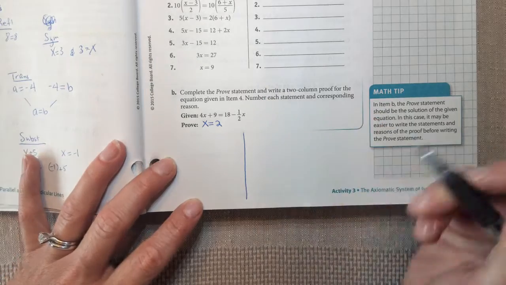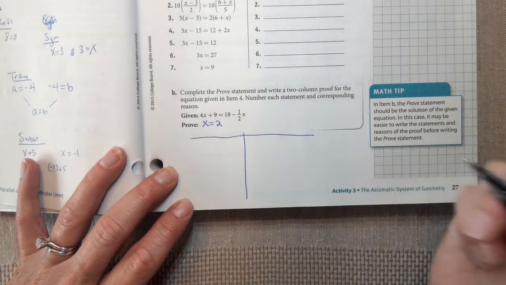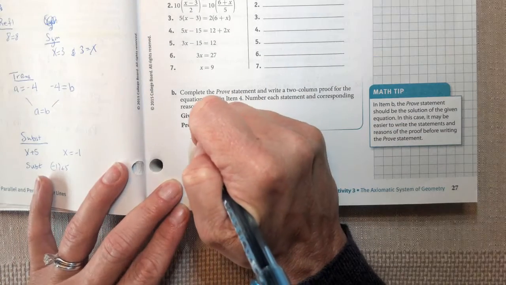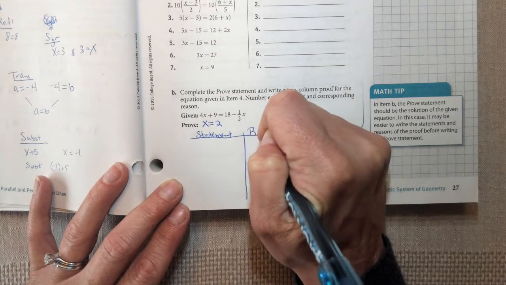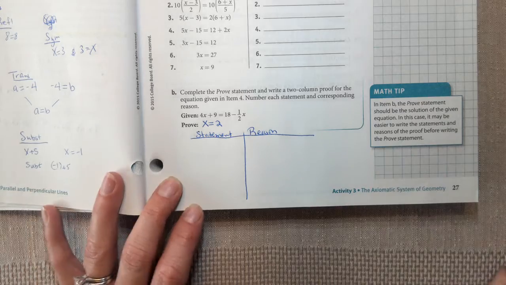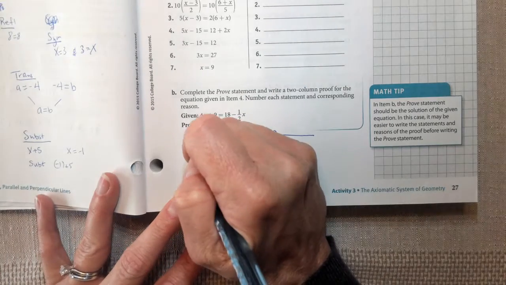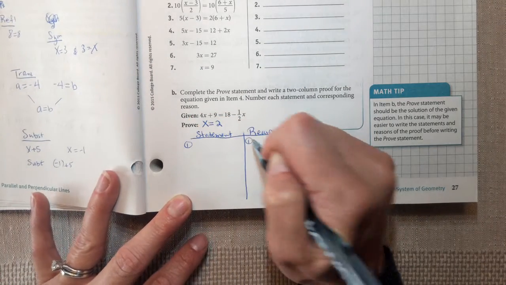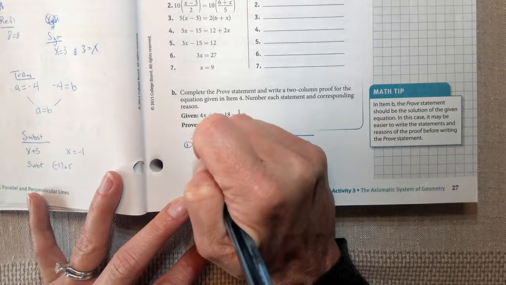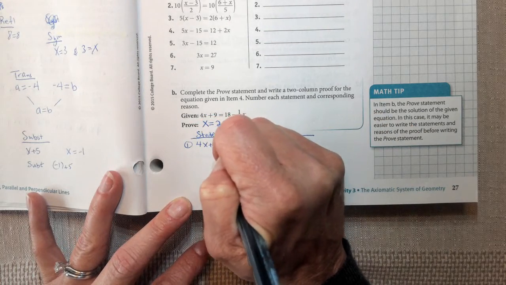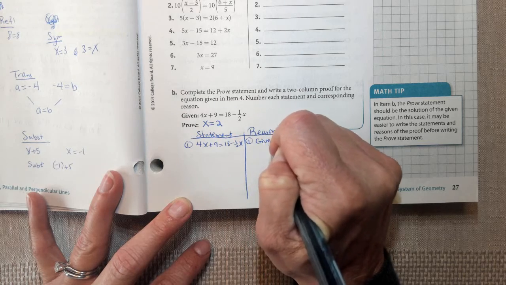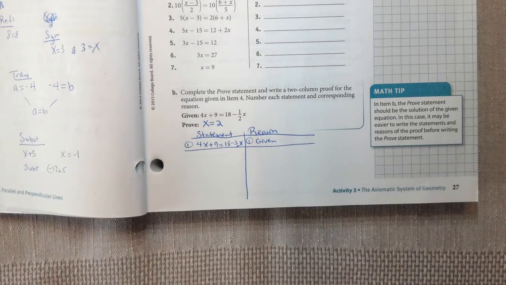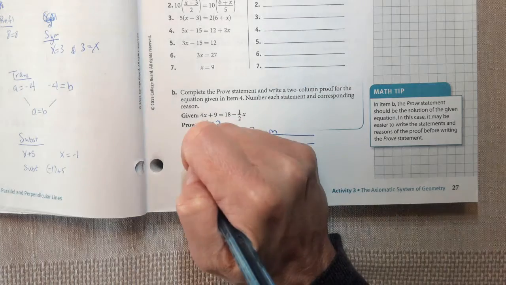So we're going to create a column. It's going to kind of be like a table. We're going to have our statement, and we're going to have our reason. And admittedly, this would be easier on my notebook paper because we're going to number them. So the very first thing we're going to do is write down our original problem, and we're going to say that's what we were given. I'm going to draw a line because I need to be really organized.